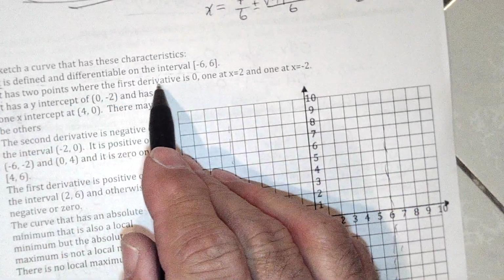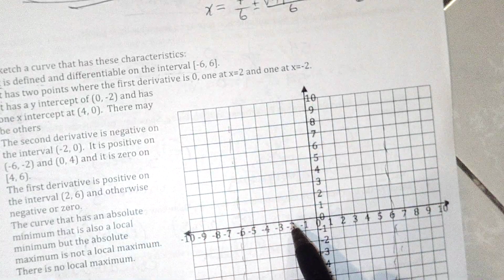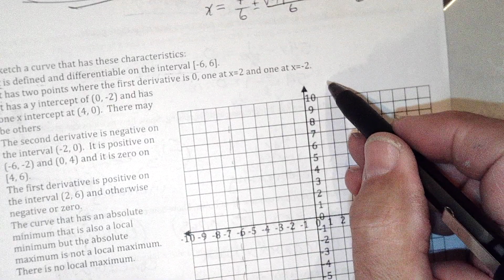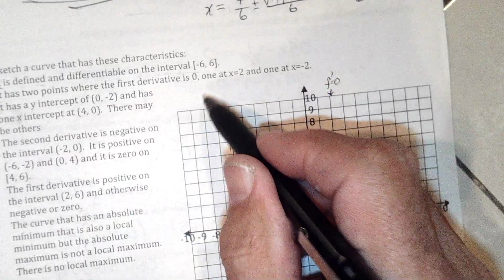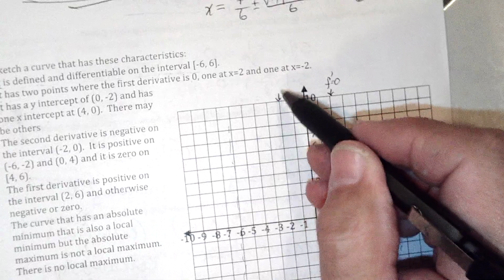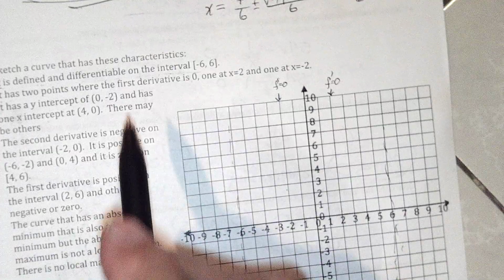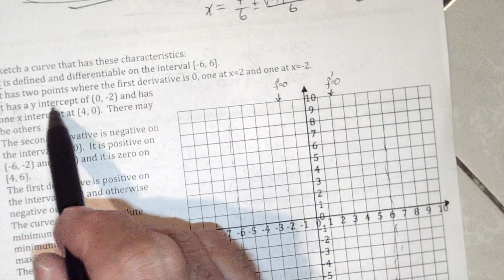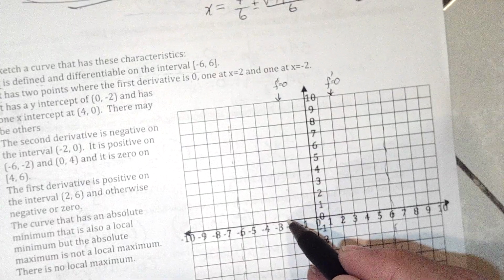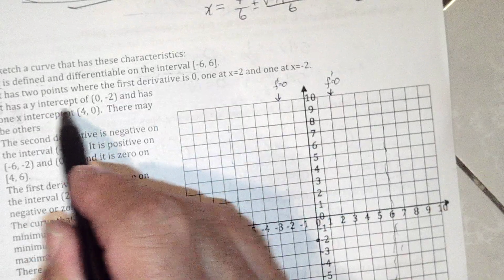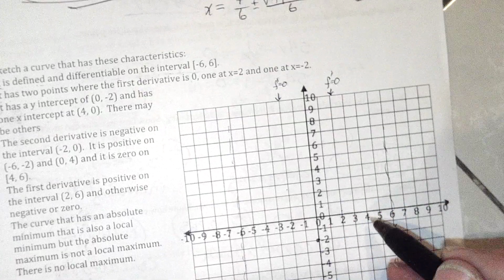It has 2 points where the first derivative is equal to 0, one at 2, so the function f prime is equal to 0 at 2, and it's also equal to 0 at -2. So it has a slope of 0 at those two places. And it has a y-intercept of -2. I misread that. And it has one x-intercept at 4.